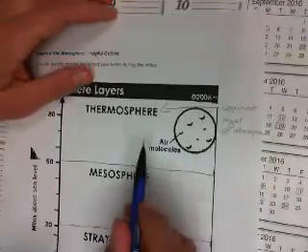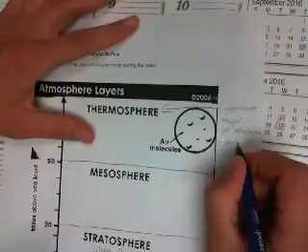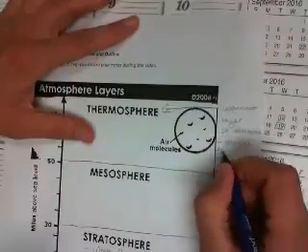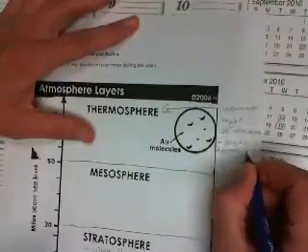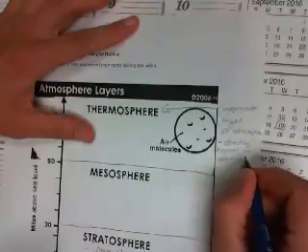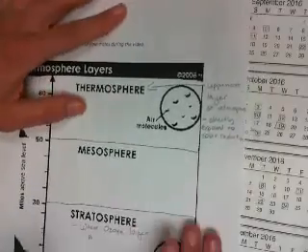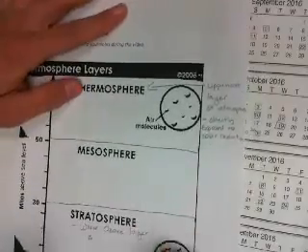Now, with the thermosphere, one of its important features is that it is directly exposed to solar radiation. In other words, light from the sun. And that's going to become very important when we talk about its properties.